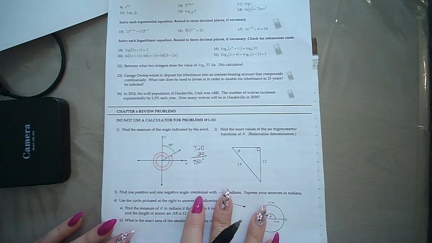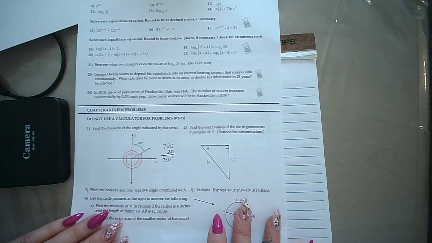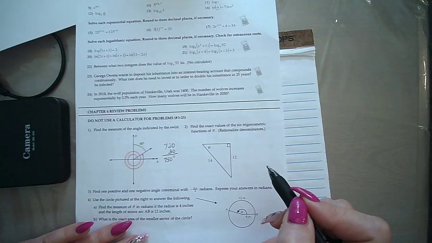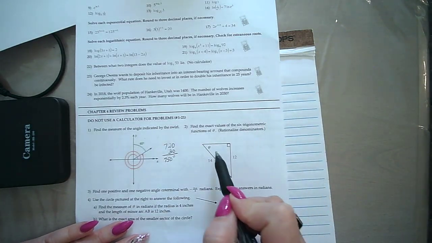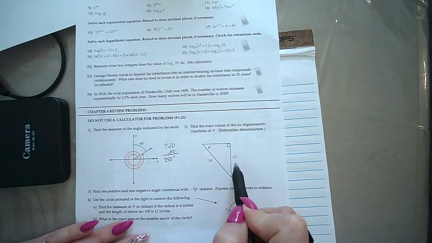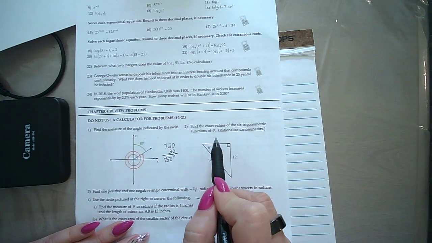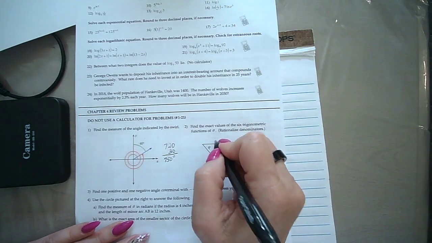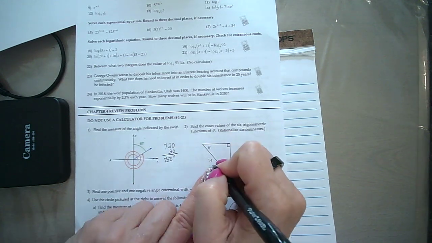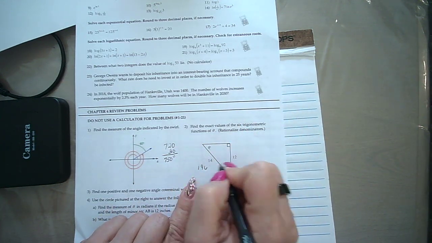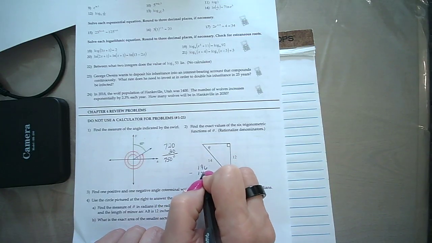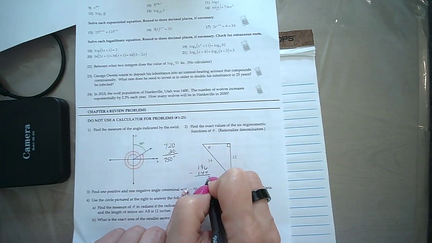Find the exact value of the 6 trigonometric functions. Rationalize the denominator. Okay, so here's your angle, your hypotenuse, your left side, we need to find this. We know that this squared plus this squared is this, so 196 is 14 squared, and 12 squared is 144.